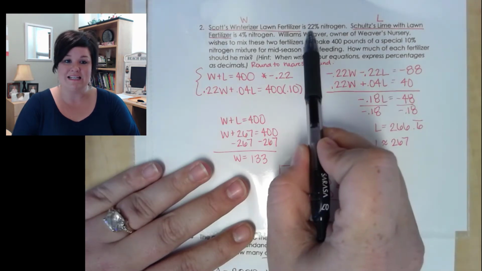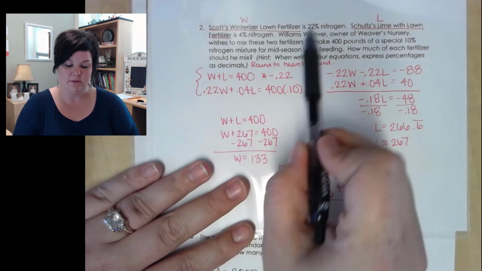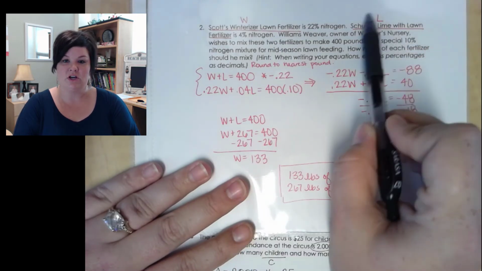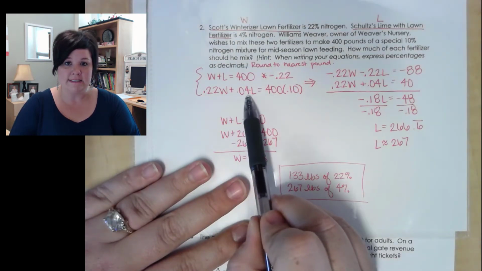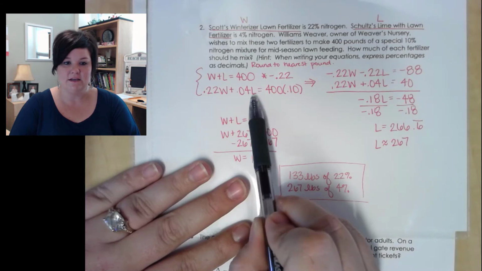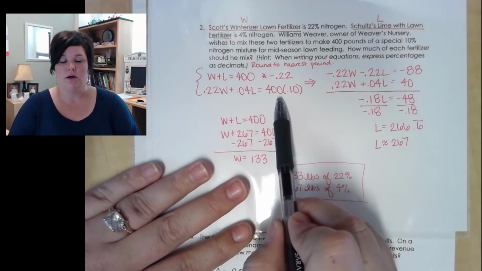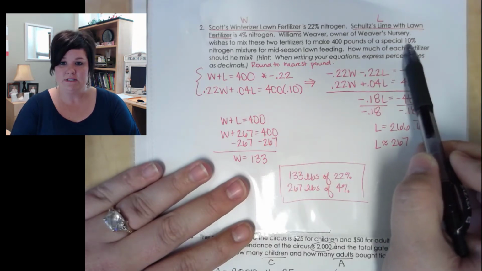So 22% as a decimal is 0.22. So I'm going to do 0.22 times W, because that's my first fertilizer. And then I'm going to add that to the percentage of the second fertilizer. This one's 4% nitrogen, so I'm going to do 0.04 as a decimal for 4% times that second fertilizer amount, equals, now we need a total over here, and it didn't give us a total to put down. All it says is that we want to end up with a 10%. So 10% we need to multiply by how much total pounds of fertilizer we have.